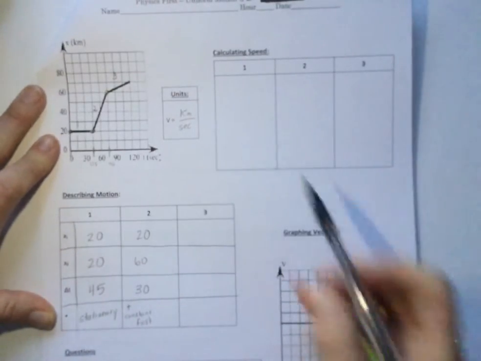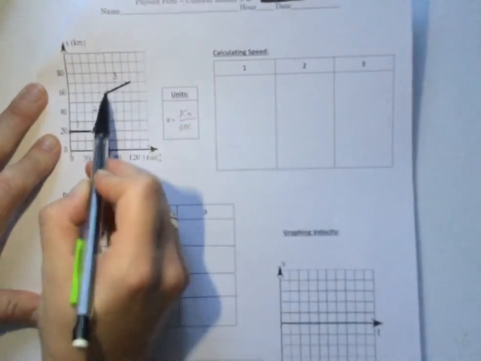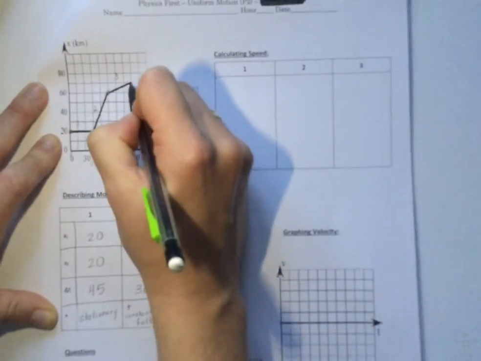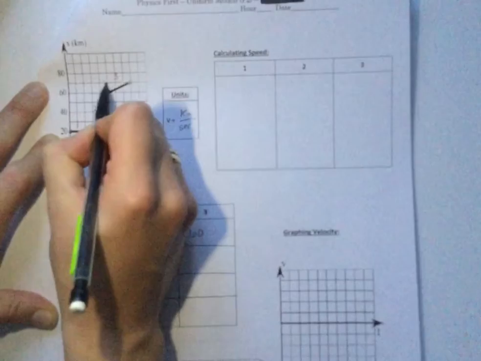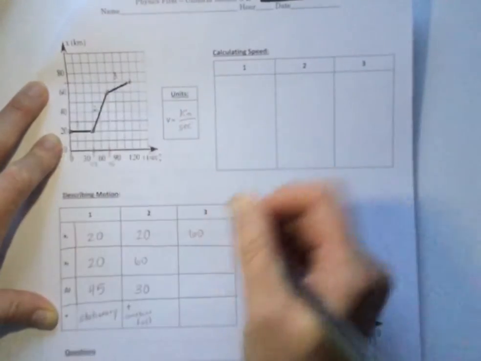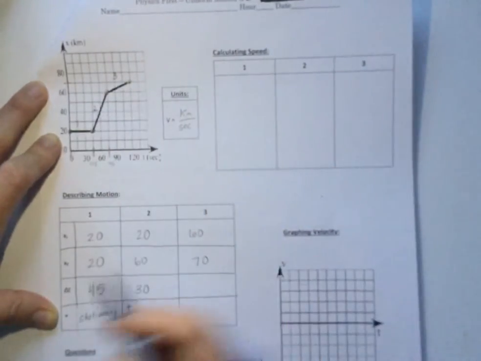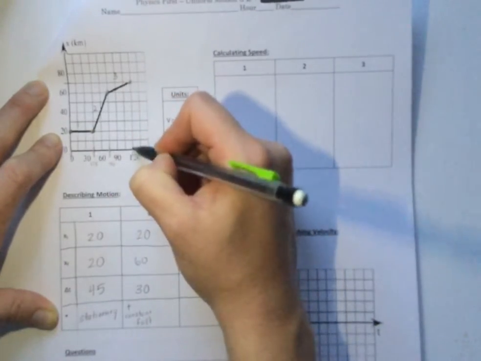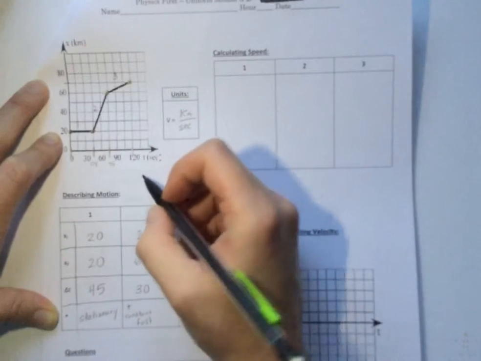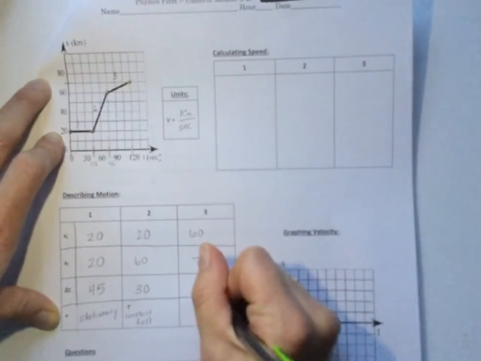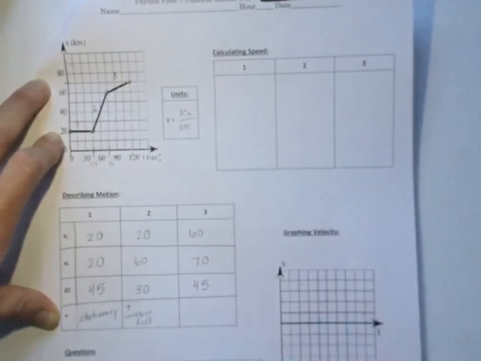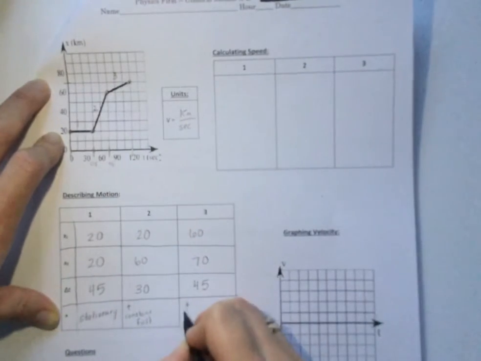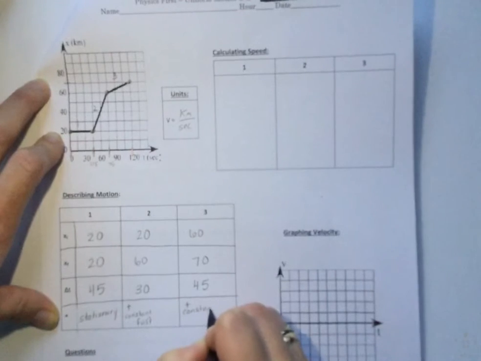And then my third segment starts right here at the 60. Final position is here, which tells me 70. And then the change in time. So it went from this time to 120. So I'm going to take 120 minus 75, which gives me another 45 seconds. In this case, we have another positive segment, so positive, constant, but in this case, we're slow.